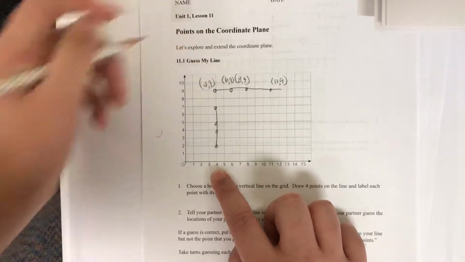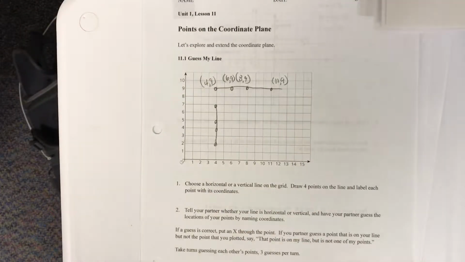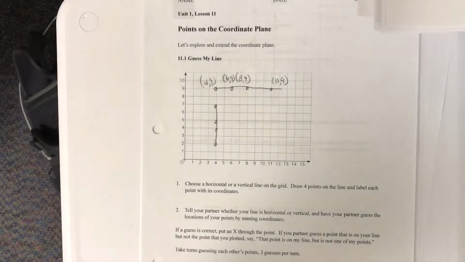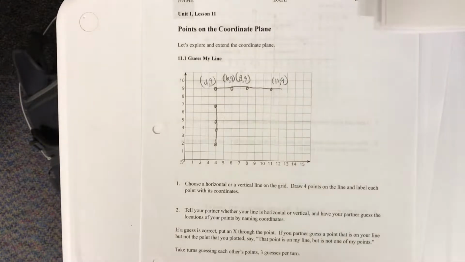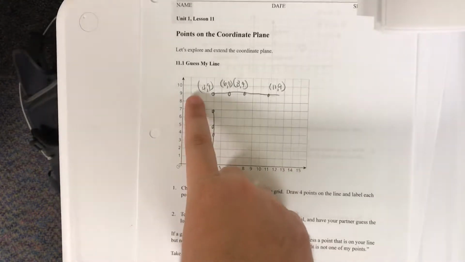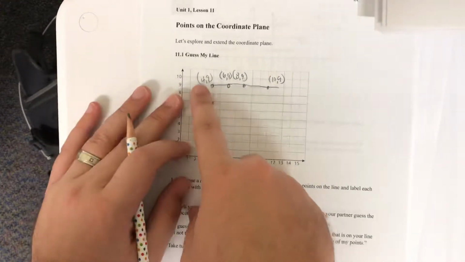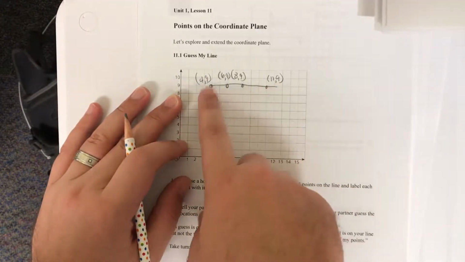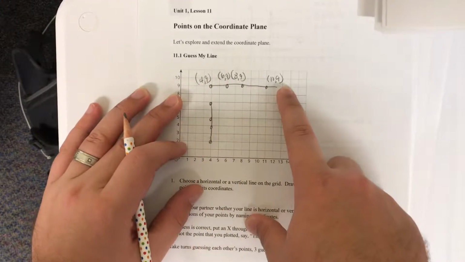So once you have those labeled, then you're going to play the game of Battleship, where you don't want people to know. The first thing you tell them is if you have a vertical or horizontal line, then you take turns guessing coordinates to see if you hit the dot or the coordinate that people have marked, or if it falls on the line itself. So the whole point of this is that we need to notice if there's a pattern, right? We need to look at these numbers and notice that all those numbers have the number 9 within them.